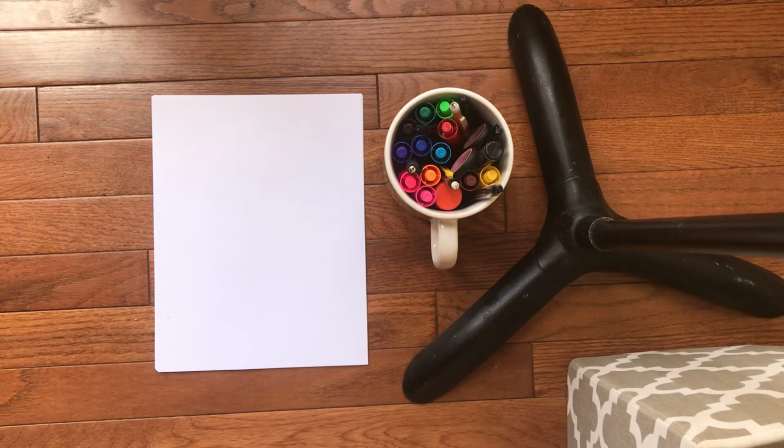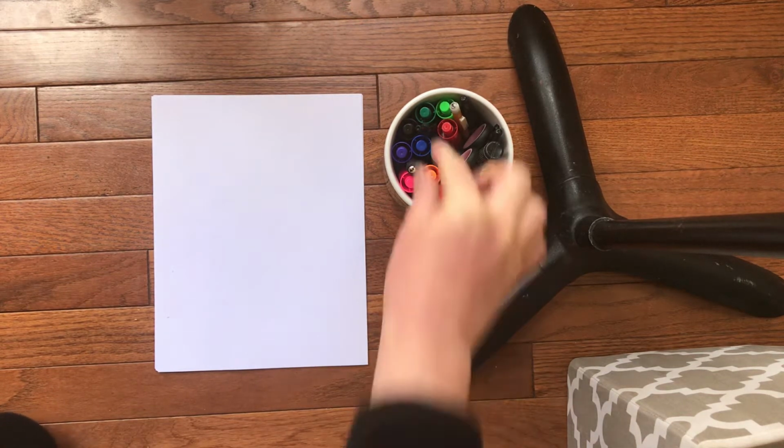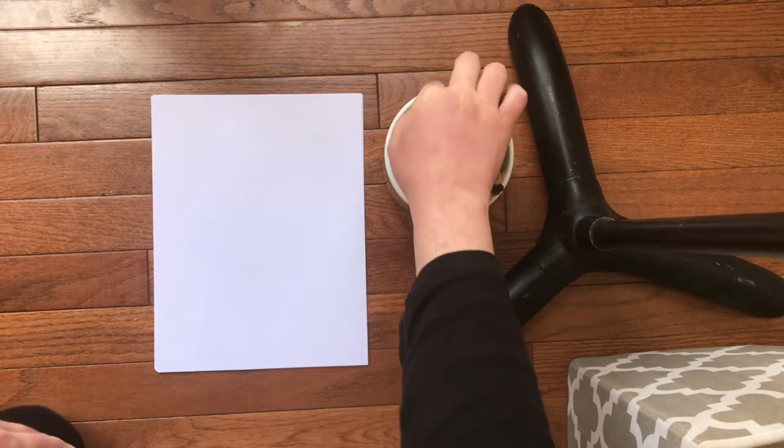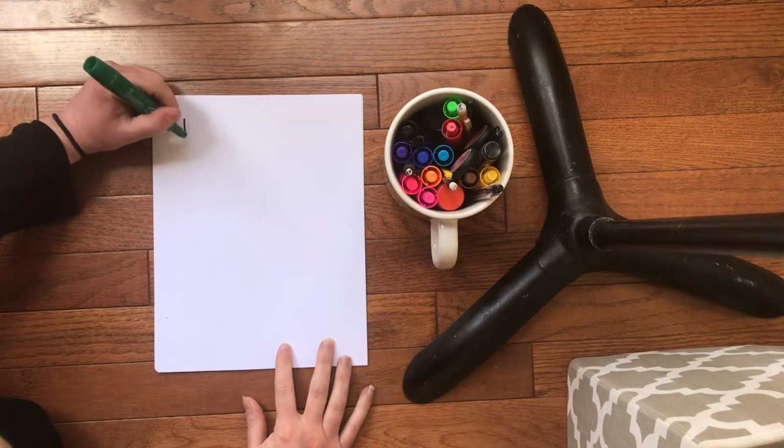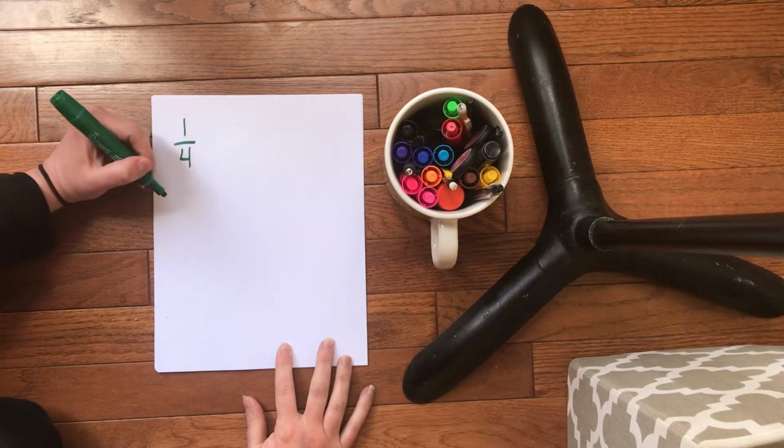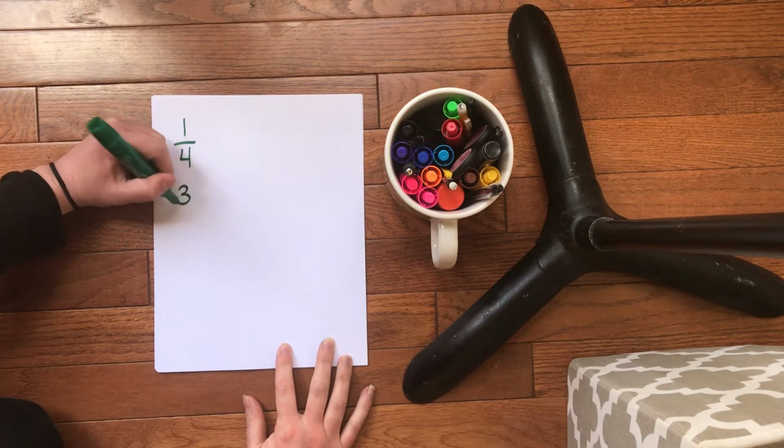Our objective in this lesson is to take what we learned about least common multiple and find something called equivalent fractions. We're going to take two fractions. Let's take 1/4 and 3/5.